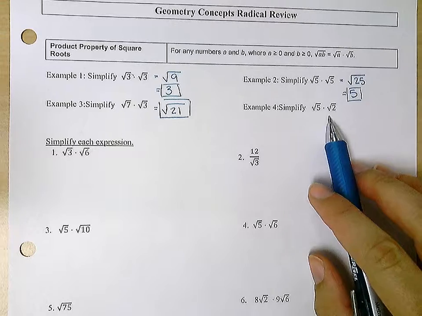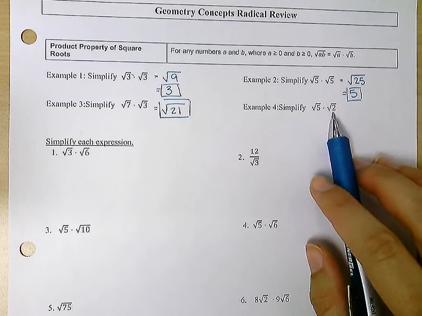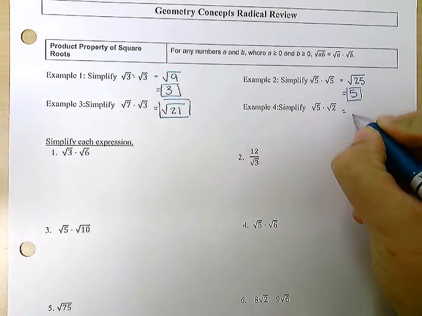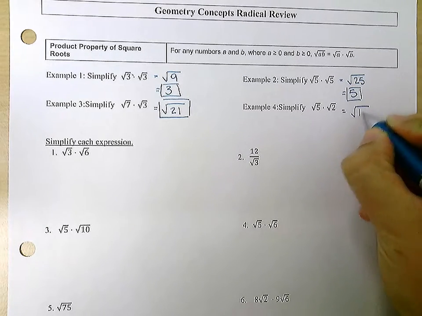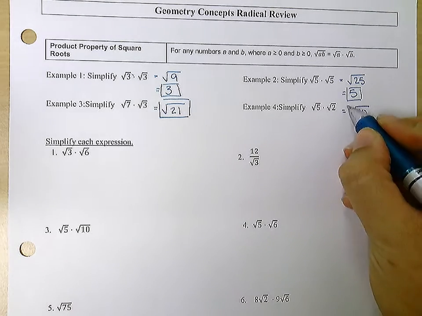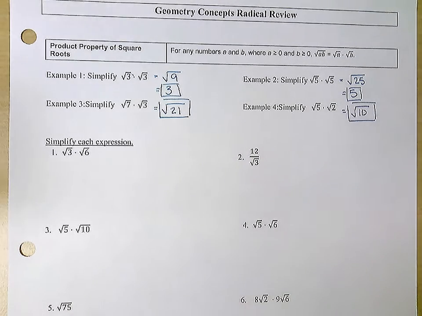Okay, next one, example 4, same thing. We multiply our two radicands together, so 5 times 2, and keep it underneath our radical symbol, so we get the square root of 10. Okay, questions so far?